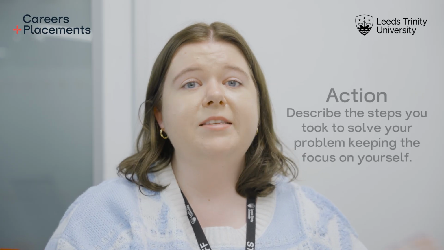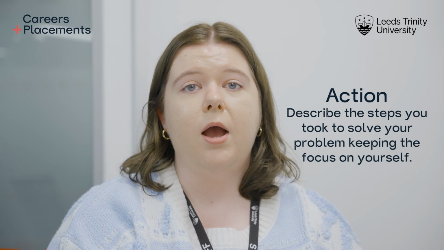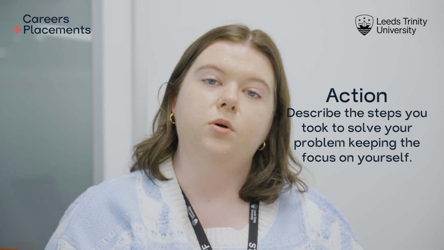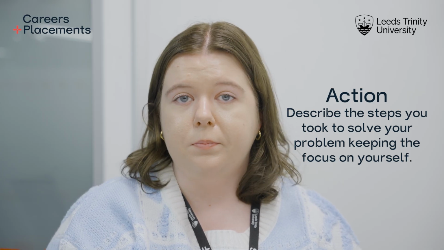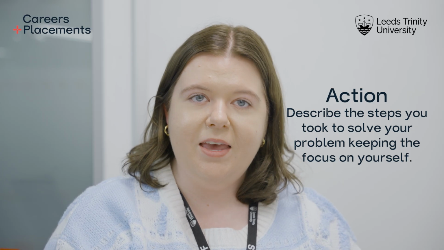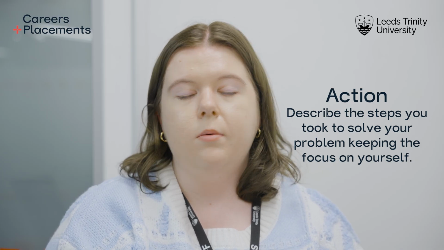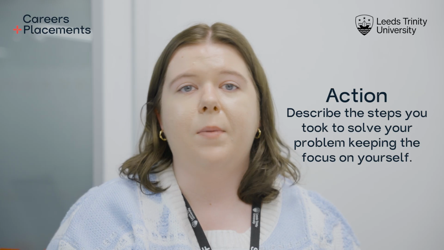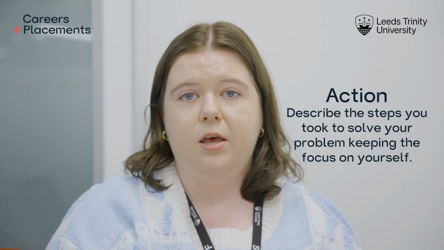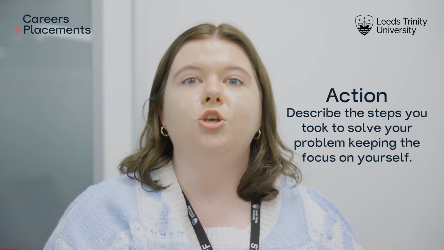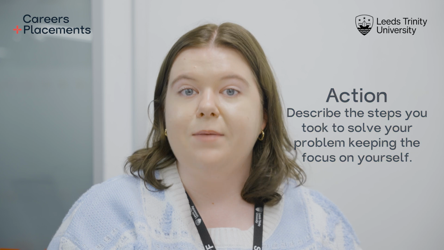The third step is action. So this is the longest step where you describe in detail the steps that went into solving the problem. So starting from the beginning, highlighting what you were feeling at the time. Remember, this section will be always about you. It doesn't matter what other people were doing, you should always directly keep the focus on yourself.